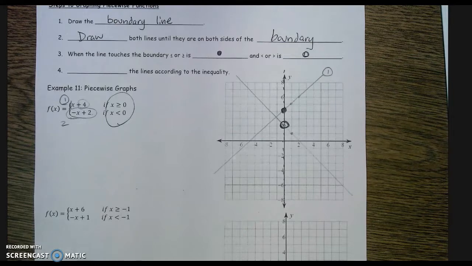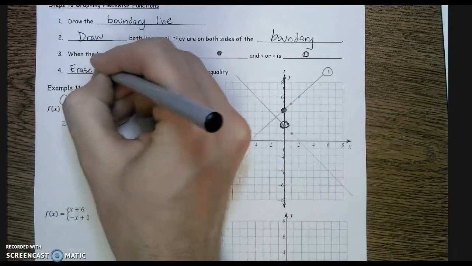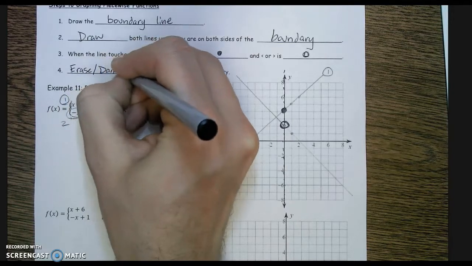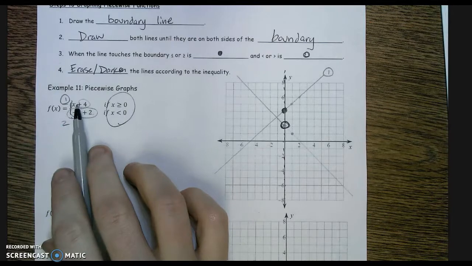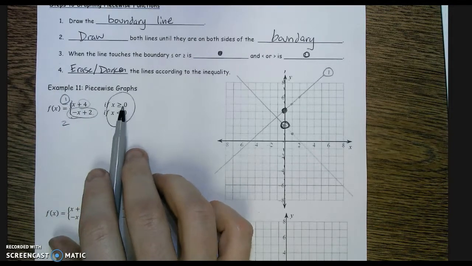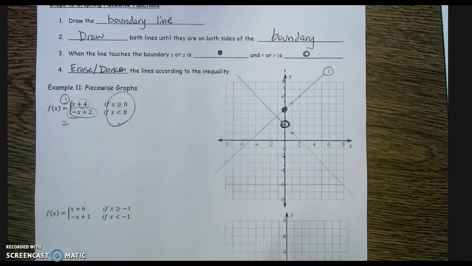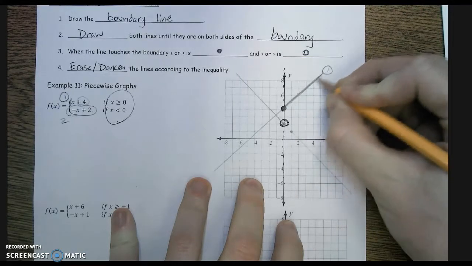Then step 4, we're going to erase or darken the lines according to the inequalities. Line 1 is saying the line works when x is greater than or equal to 0. So I'm going to darken the part that is greater than or equal to 0, which is this side of the line.